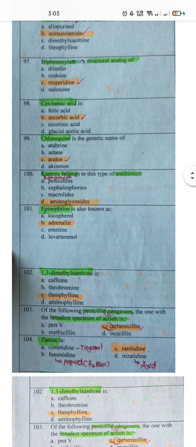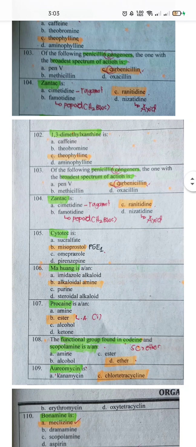Number 103. Of the following penicillin congeners, the one with the broadest spectrum of action is carbenicillin, letter C. It has activity against Pseudomonas aeruginosa.